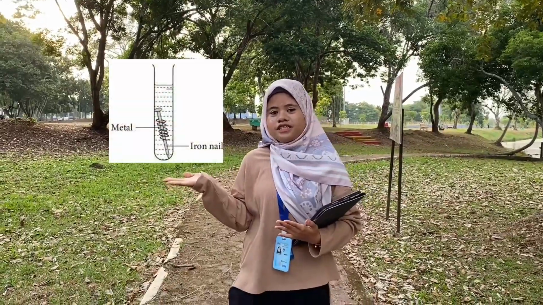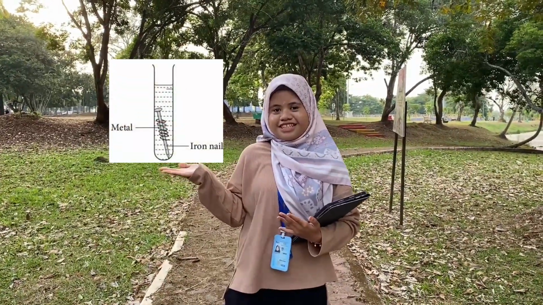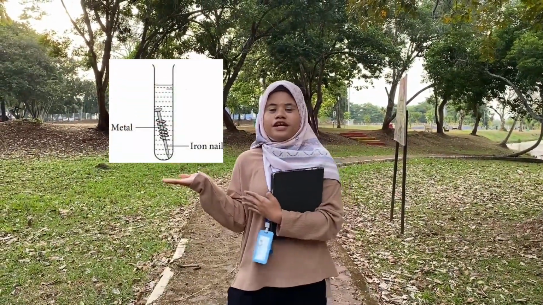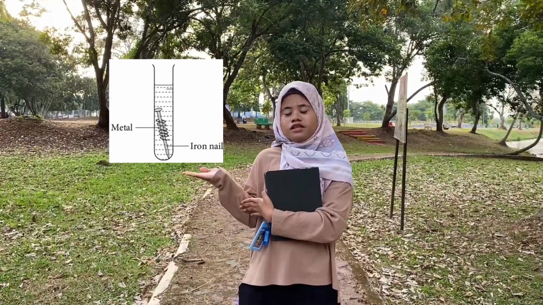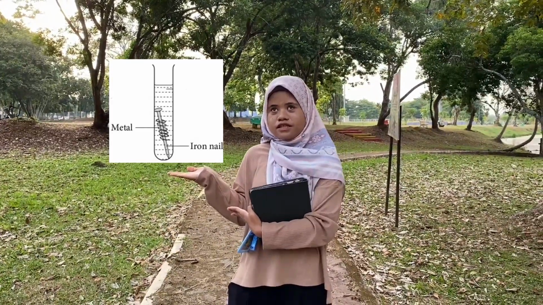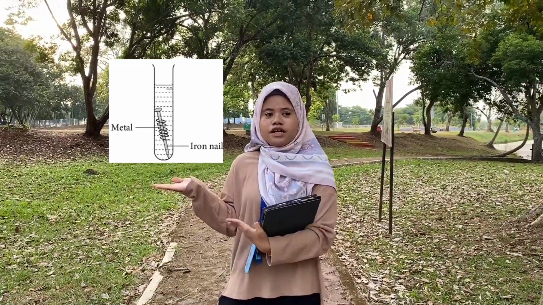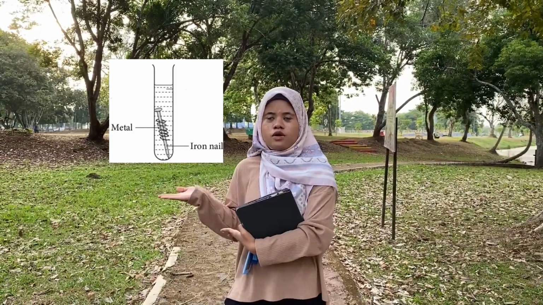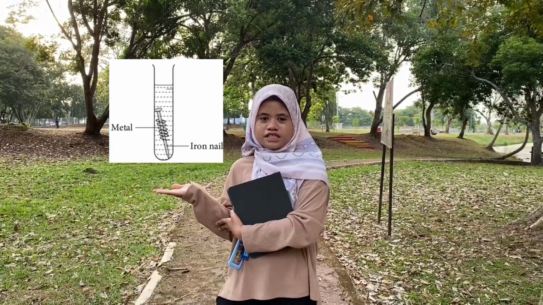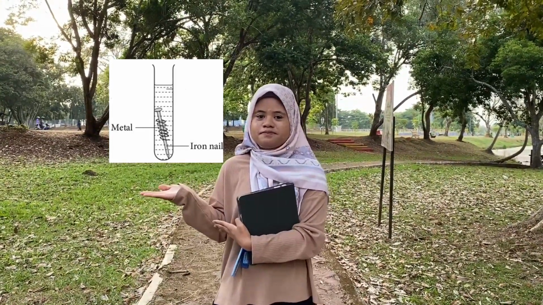This is one of the examples of rusting. For example, when iron comes into contact with a more electropositive metal like zinc, the iron will corrode slowly, while zinc undergoes oxidation and corrodes faster.